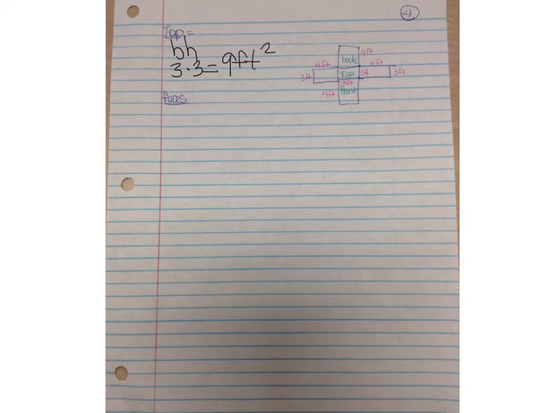And then the faces, we're going to call the sides faces. There are 4 faces, and they are all 4 by 3. So we can just do 4, because there's 4 of them, 4 times base times height. So 4 times 4 times 3 gives us 48 feet.